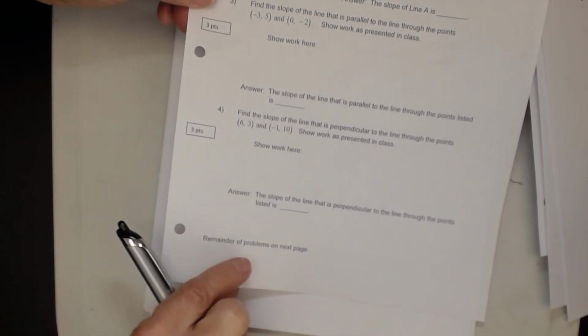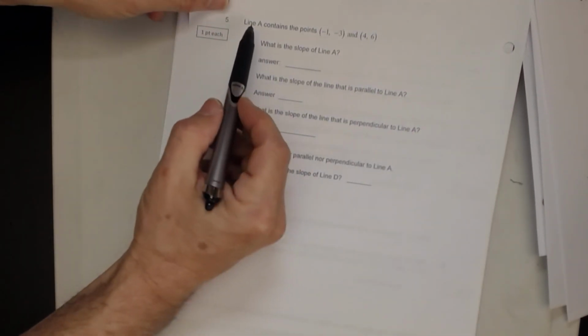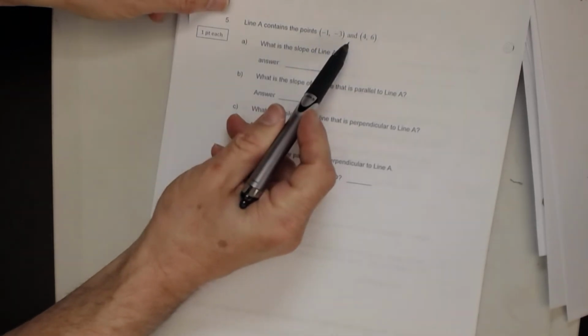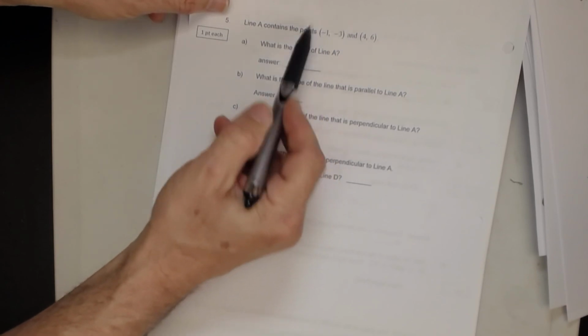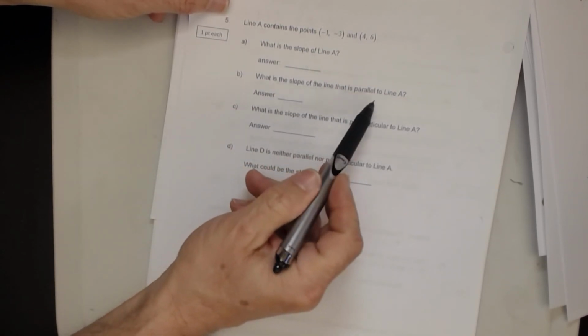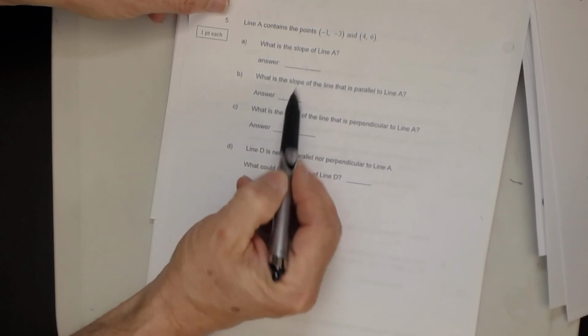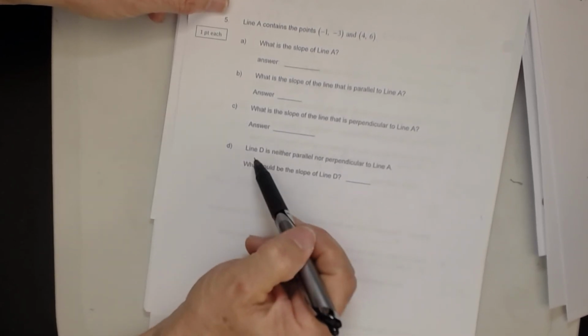So that's the one with perpendicular. Okay? Remember the problems on the next page. So I'm asking, line A contains these 2 points. What is the slope of line A? To find the slope of this line, you do what? Slope formula. What is the slope of the line parallel to it? These two should be what? The same. Perpendicular, these two should be negative reciprocals.